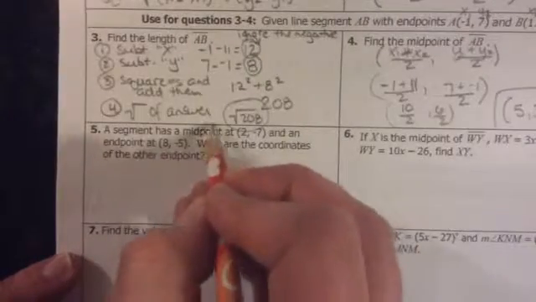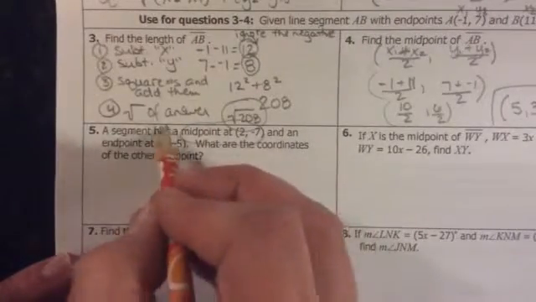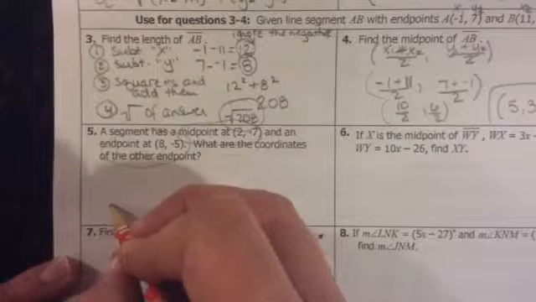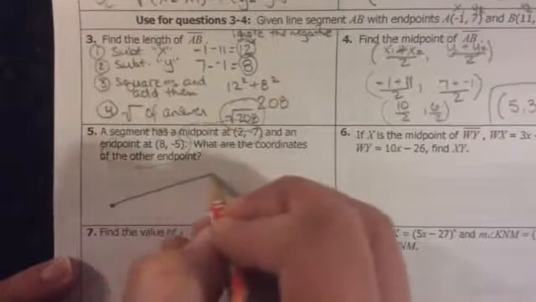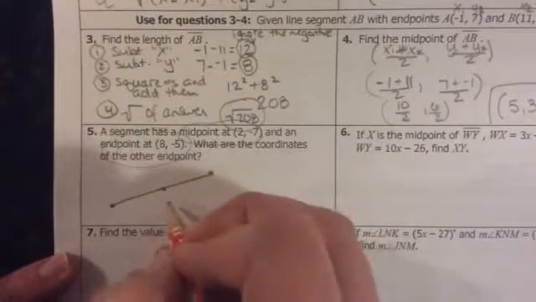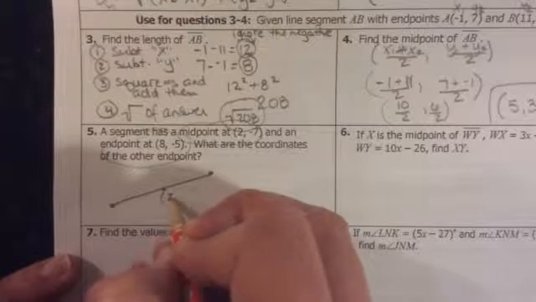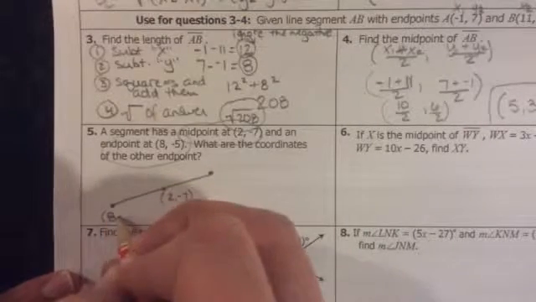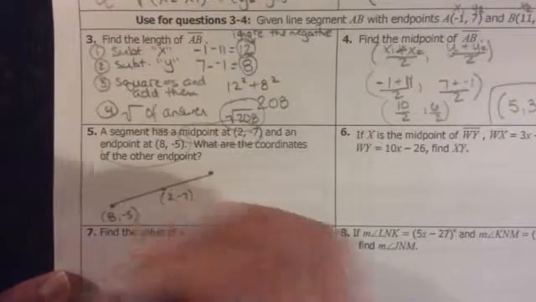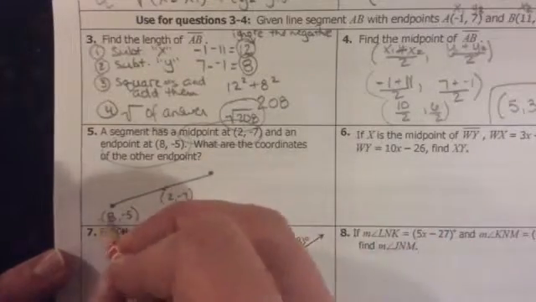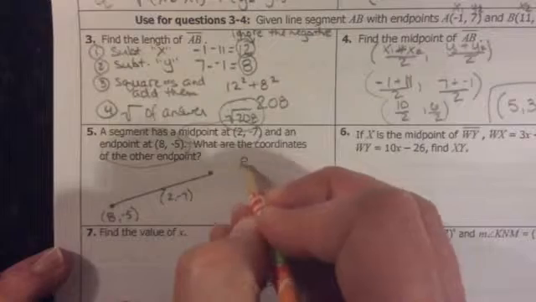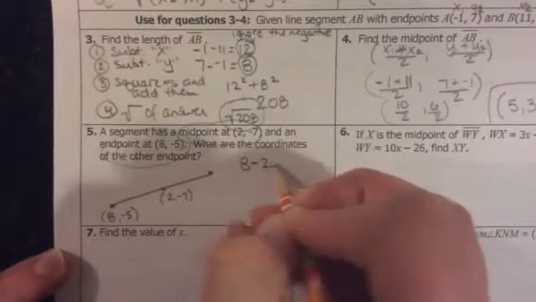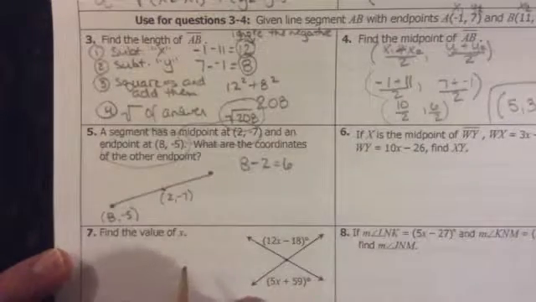Let's take a peek at this one. A segment has a midpoint of 2, negative 7, and an endpoint of 8, negative 5. And we want to know what the other endpoint is. So let's go ahead and throw that midpoint here, 2, negative 7. My endpoint is 8, negative 5. So what I'm going to do is look at my x's first. I'm going to figure out how far it is from 8 to 2. I subtract those numbers to do that, and they're 6 units apart.